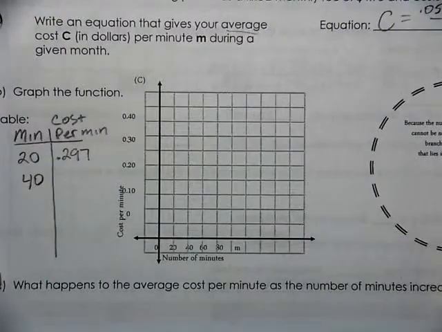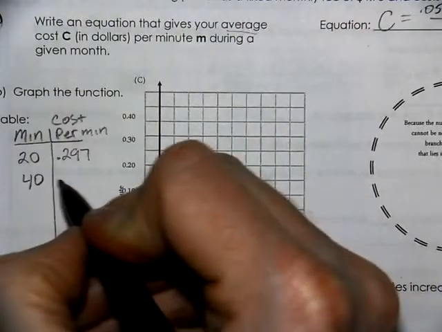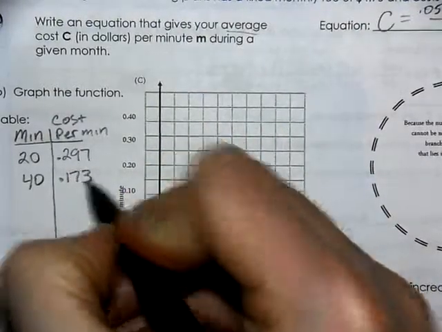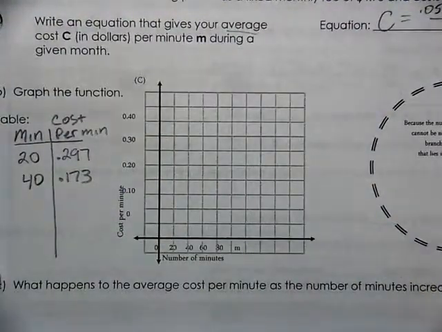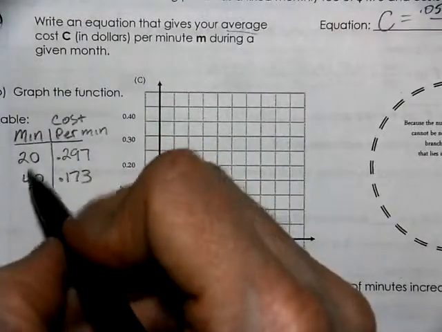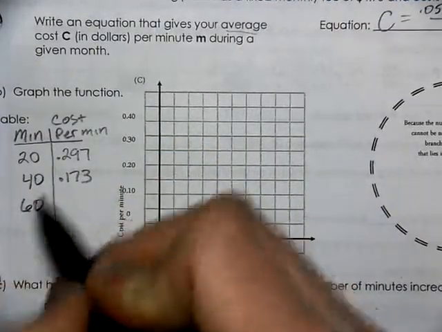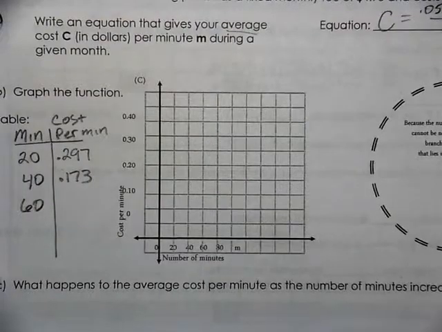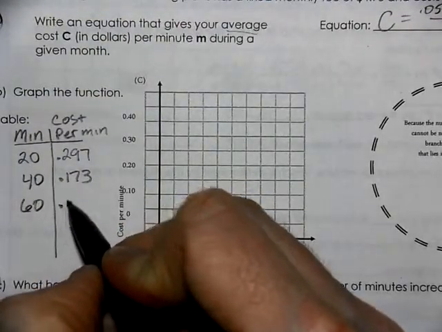When we plug in 40 to the equation, 5 cents times the 40 plus the $4.95 divided by 40 gives us 17 cents per minute. So it's actually costing you less money the more you seem to be talking per minute.